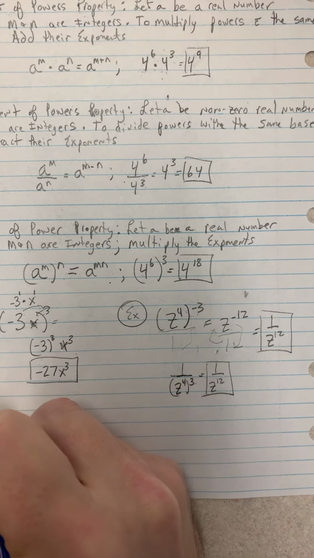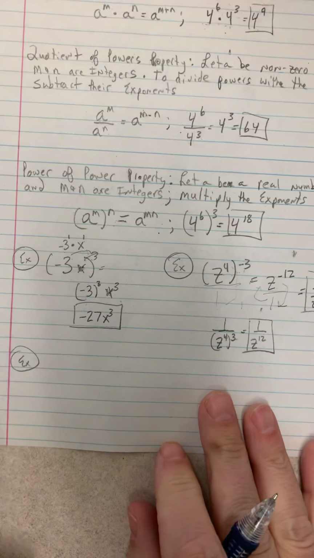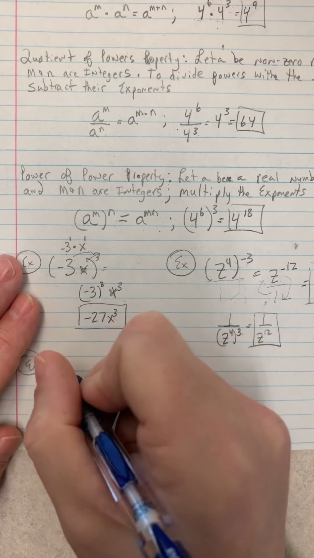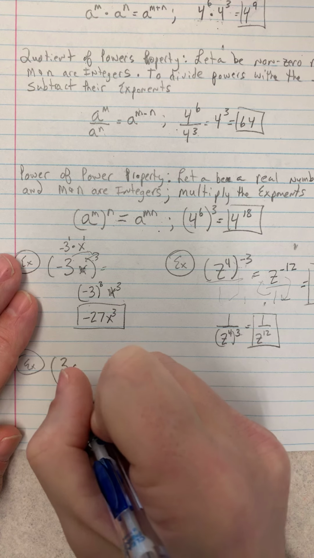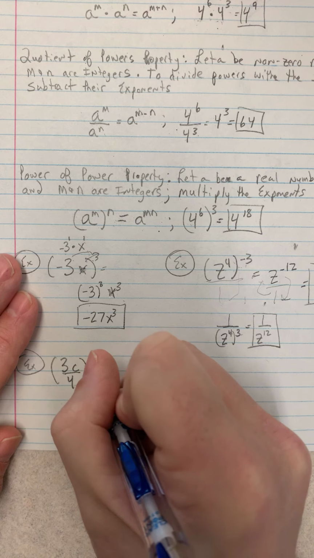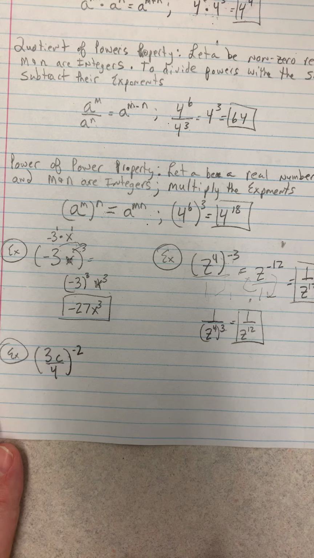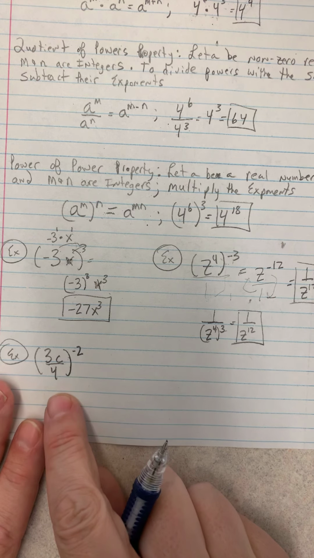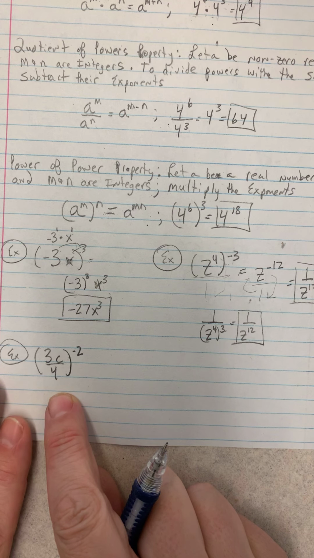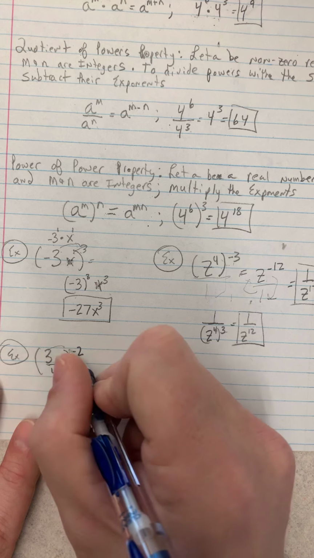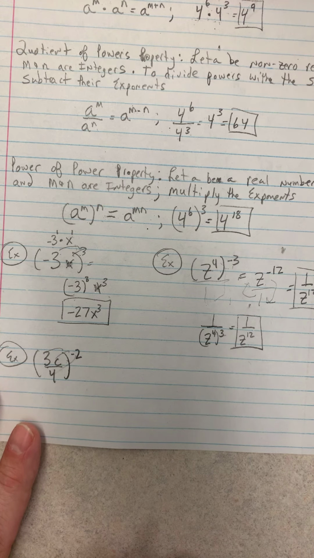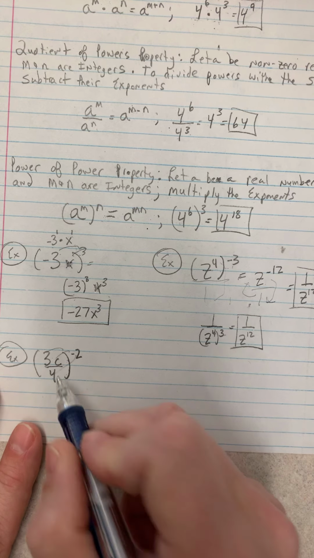We're going to look at one more example, bringing it all together. I'm going to say 3c over 4 to the negative 2. Remember, this whole thing is to the negative 2. Gets distributed each way, to the 3, to the c, and to the 4.